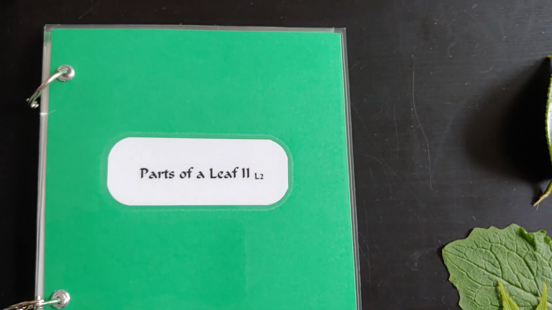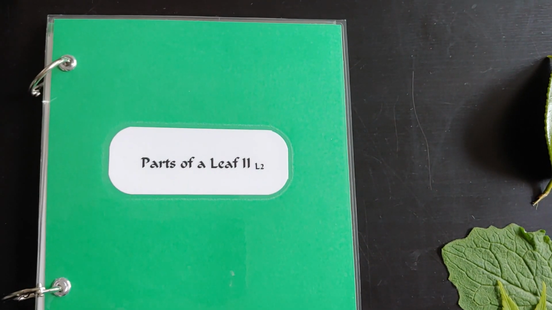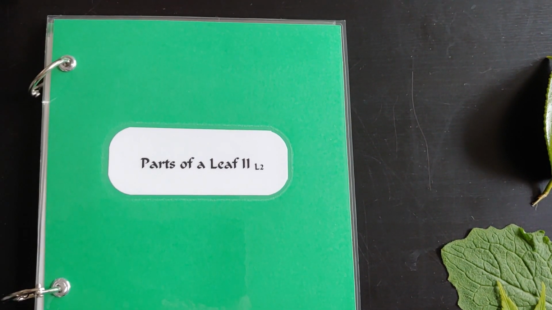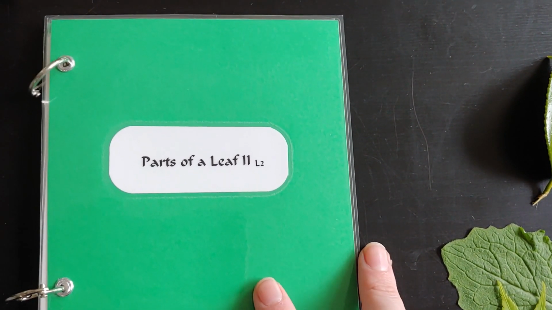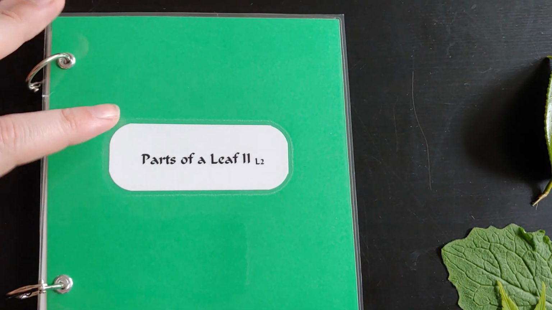Hi everybody, we're back to do parts of a leaf 2. So this is probably self-explanatory, but if you haven't done parts of a leaf 1, you should definitely go watch that before doing parts of a leaf 2, because we already need to have that vocabulary in place before we can learn these other parts.